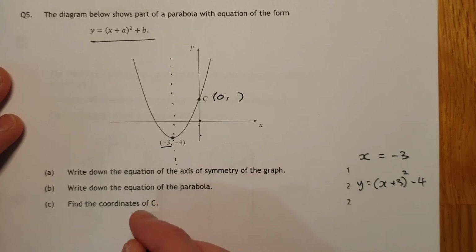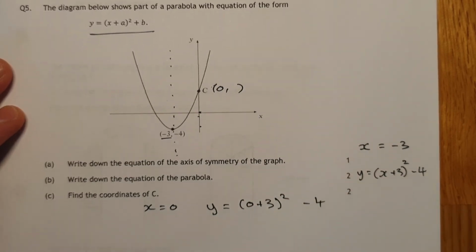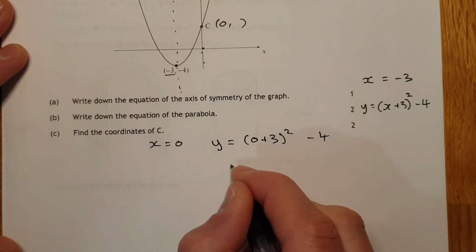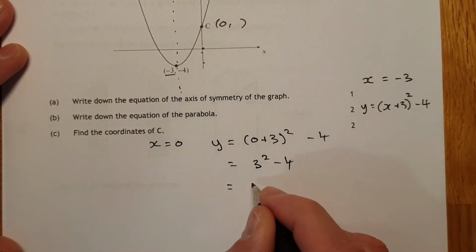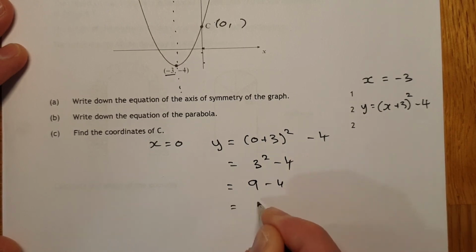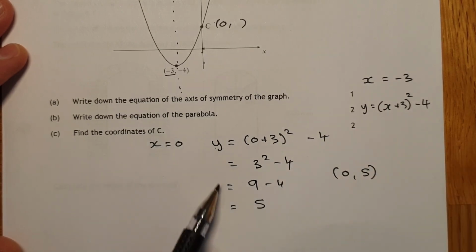So x equals 0. So we can say y equals 0 plus 3 all squared minus 4. Well, 0 plus 3 is just 3, so it's going to be 3 squared minus 4, which is 9 minus 4, which is 5. So our coordinate is going to be 0, 5, because that's the y value that we've worked out there.